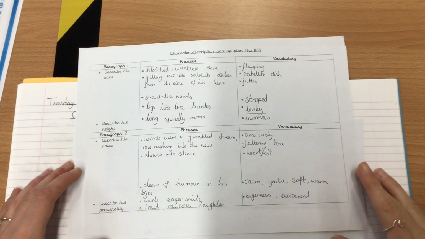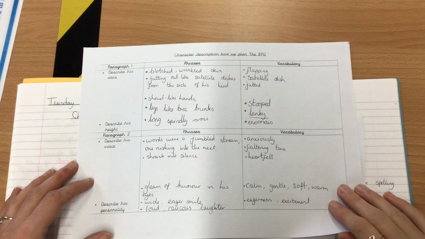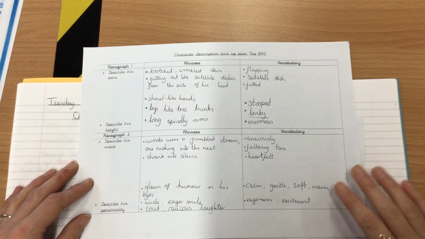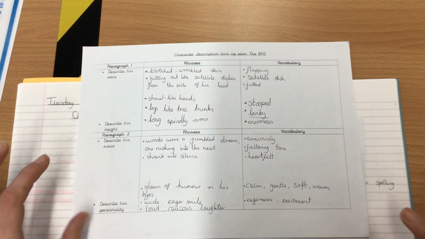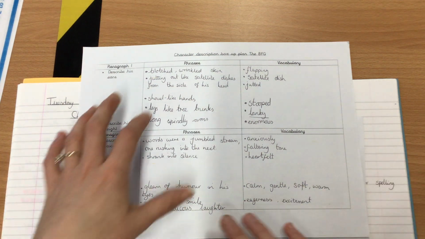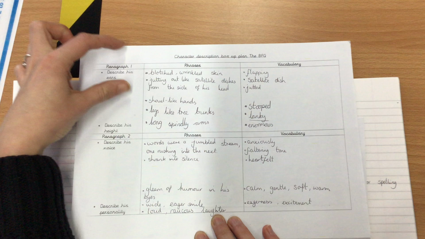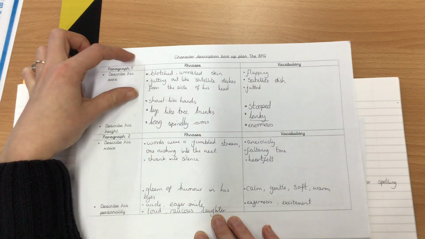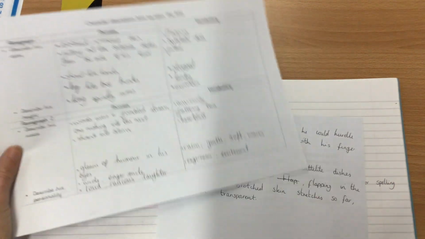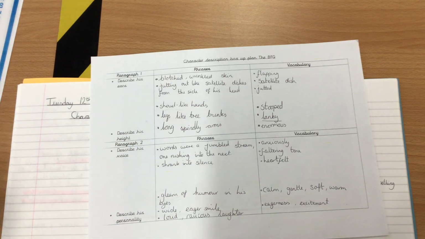Okay, so for today's writing, we're going to start our character description of the BFG, and we're just going to focus on the start of our first paragraph. So we're not even going to write the whole paragraph. We're going to just focus on this part so that we can really make sure it's really, really good.